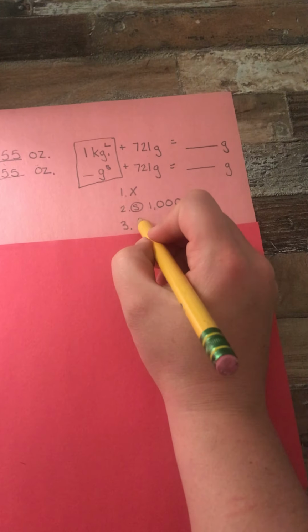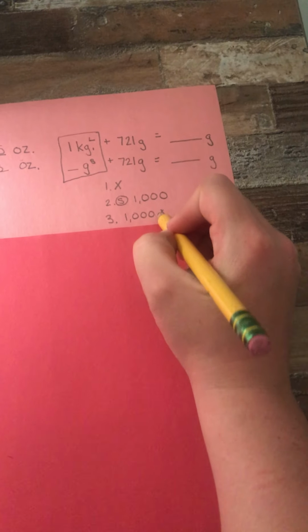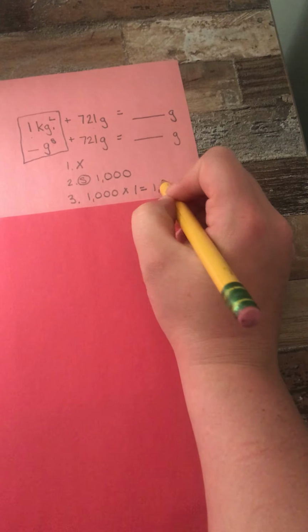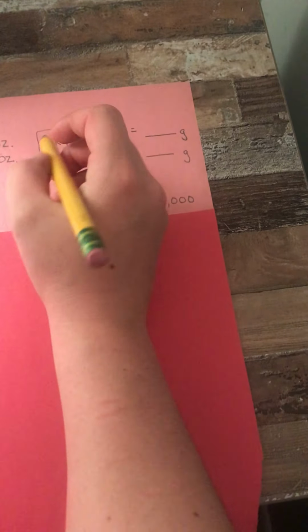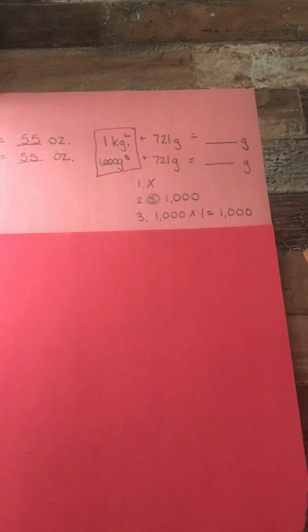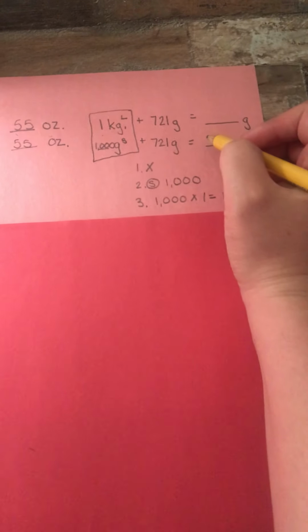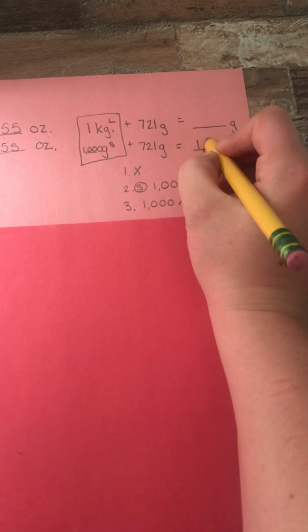Okay, our equation is going to be 1,000 times our number up in the box, 1, and obviously anything times 1 equals itself. So we have 1,000, so we can put that up in our box at the top, and we can solve our equation. 1,000 plus 721. Now, if you need to write it, you can, but you're just filling in your places here.